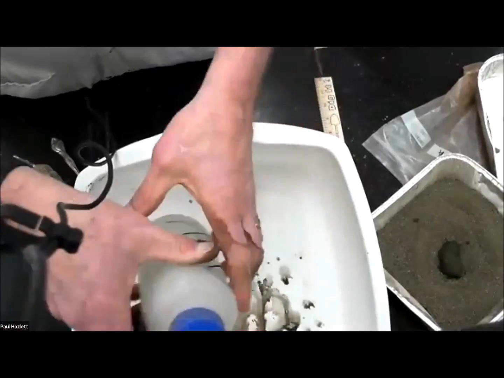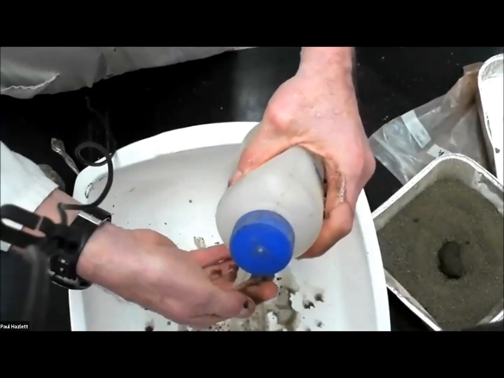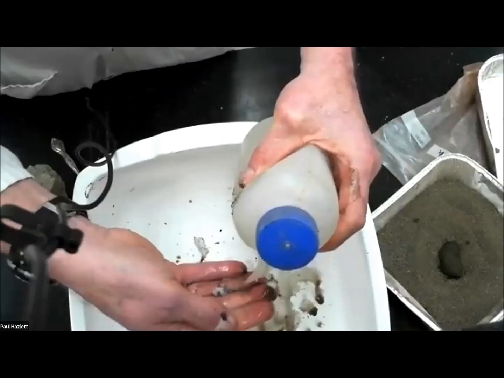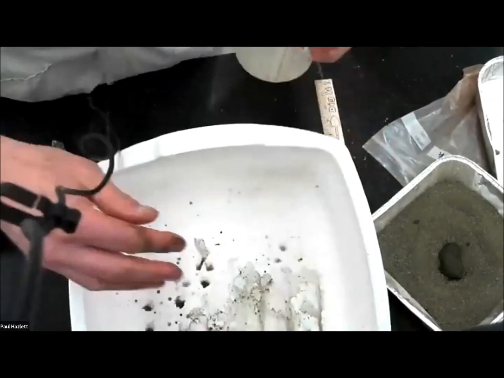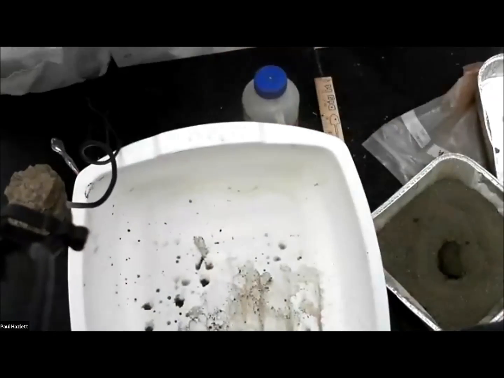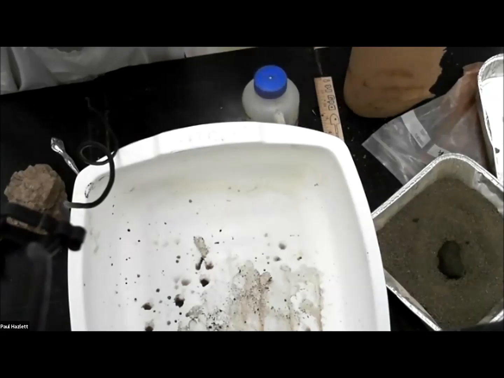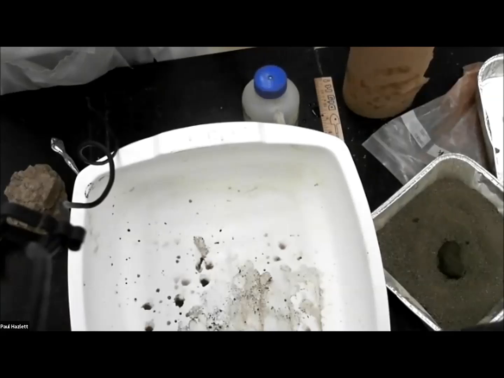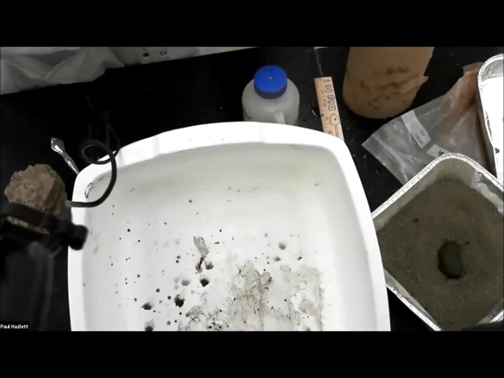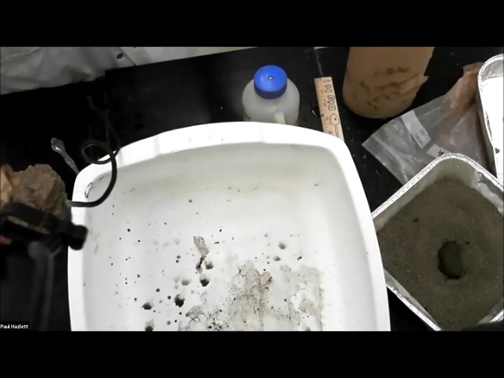So we had a sample that was not able to even form a ball, that was a sand textural class, a sample that was able to make a ball and a very good ribbon and felt very smooth, a silty clay, and then an intermediate texture that ended up being a sandy loam.